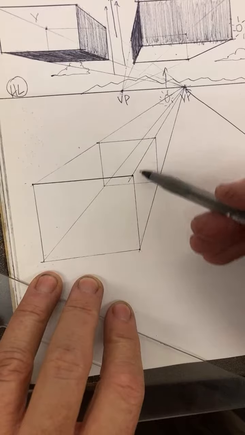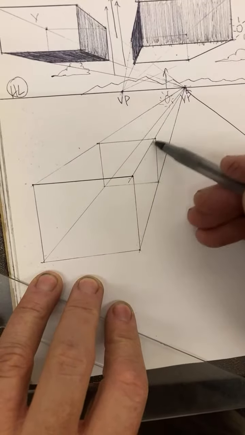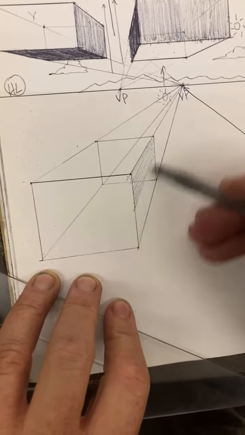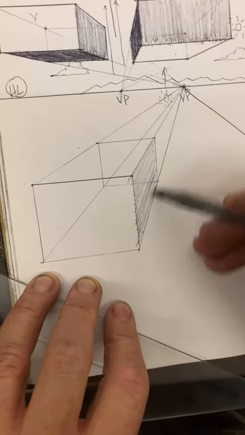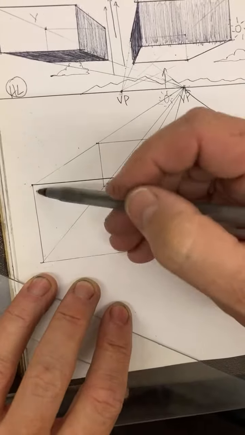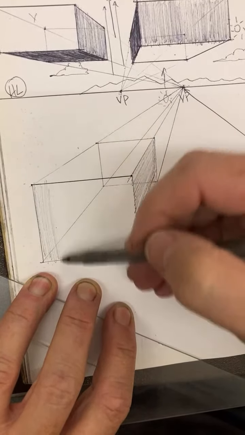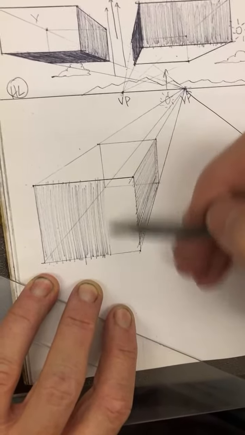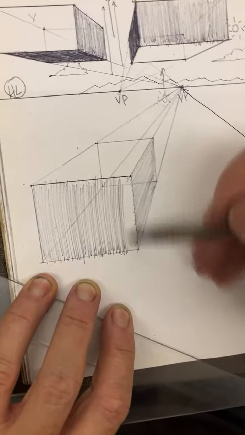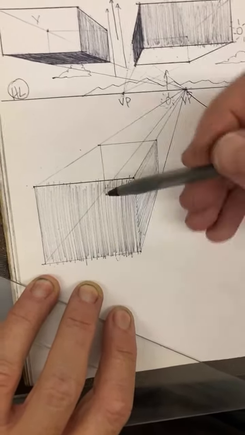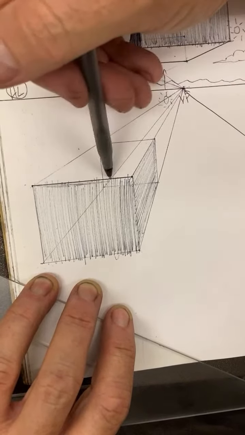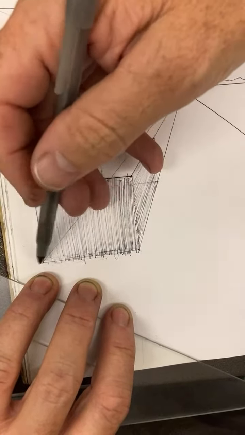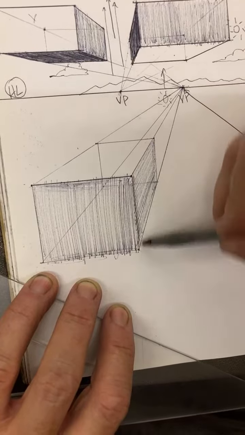And then I'm going to have this be light on top. I'm going to have that side darker.